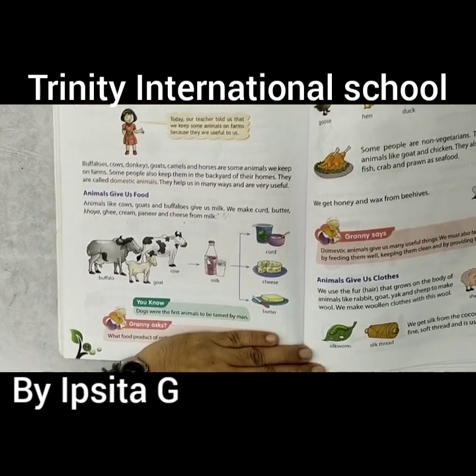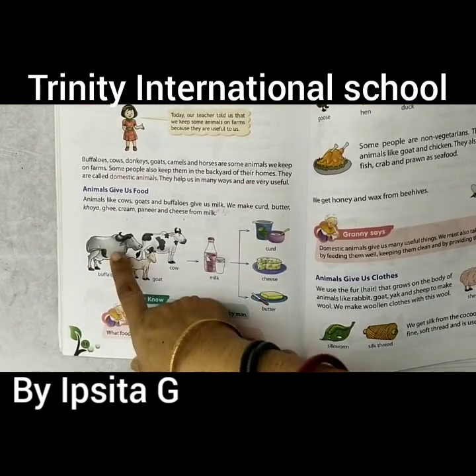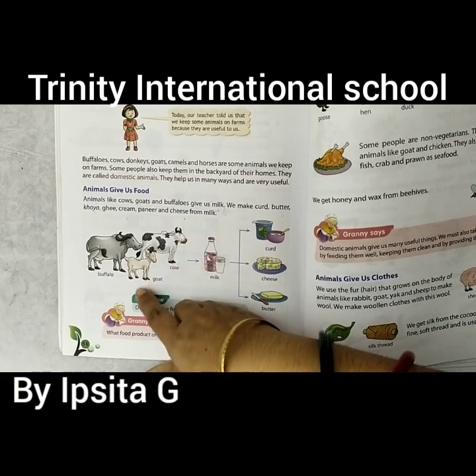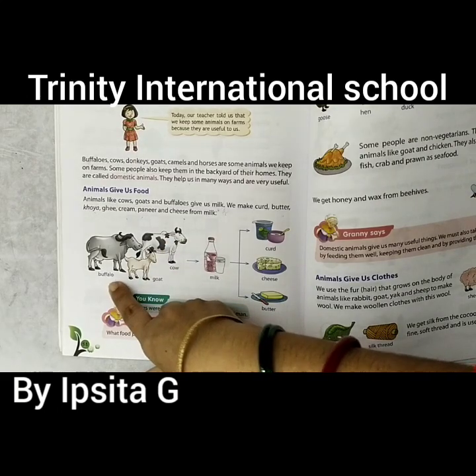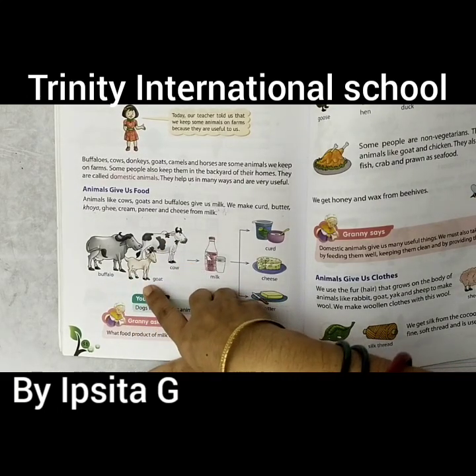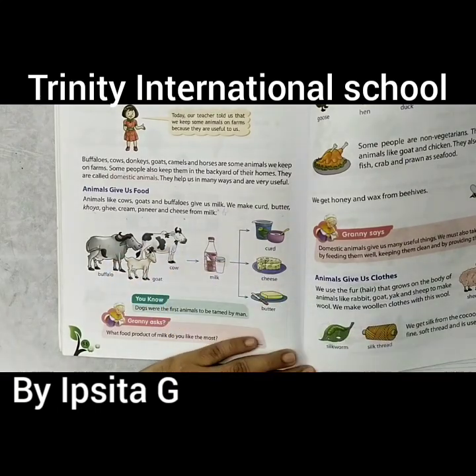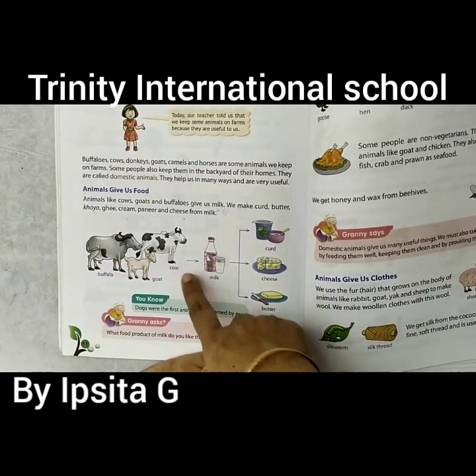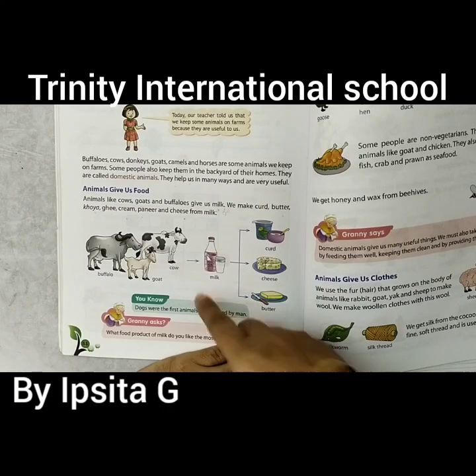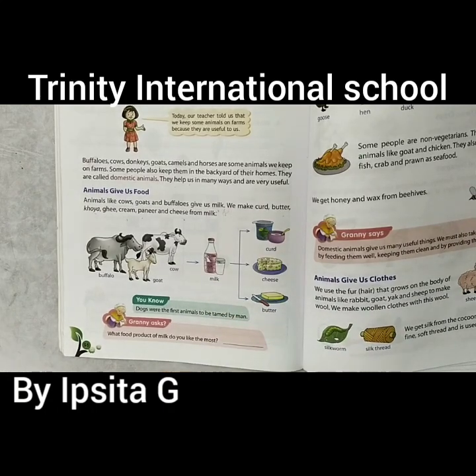So you can see here the animals which give you milk, that is buffalo, cow, goat. From these animals we get milk. So as we get milk, the milk itself is used for drinking purpose.